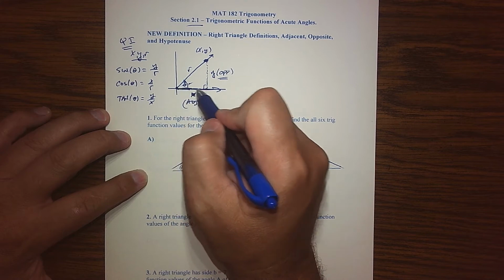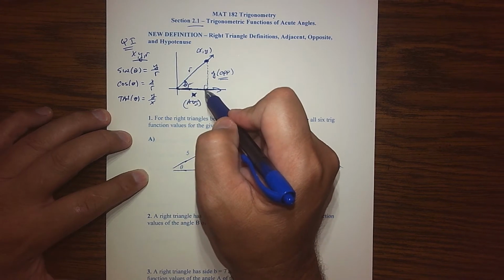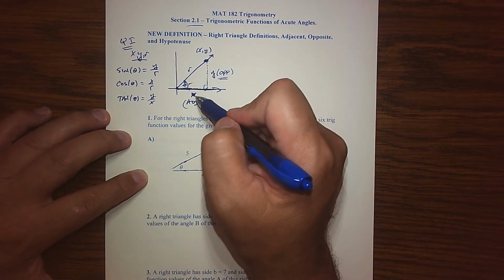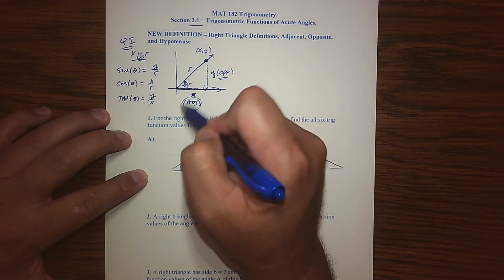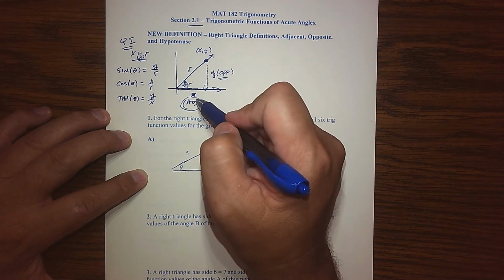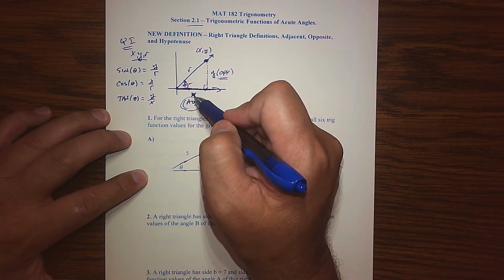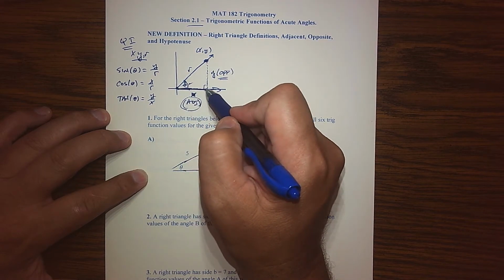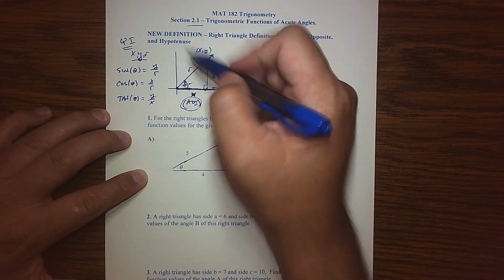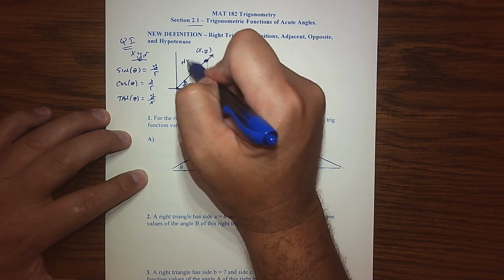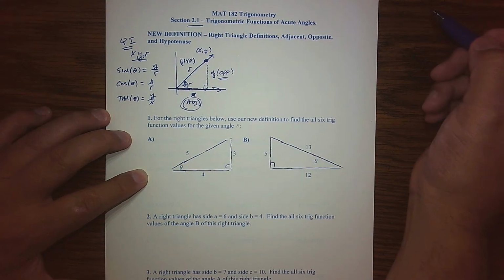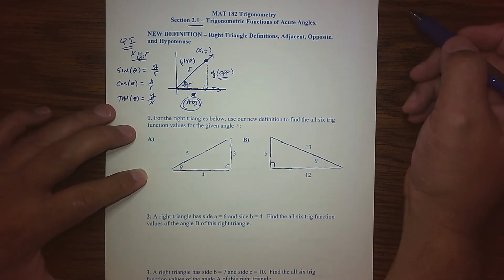So this side used to be x, right? Well, it's still x if you want to use the XYR definition, but we are now going to call it the adjacent side. It's the side that makes up one of the angles. And then r, we know in terms of a right triangle to famously be known as the hypotenuse.